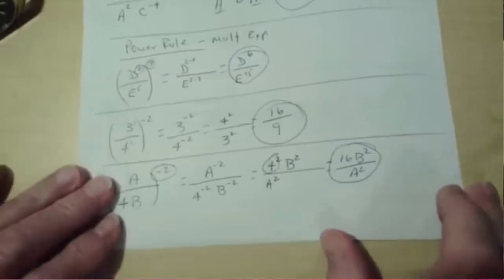Okay, one more thing and then I'll let you go. The problems get a little bit longer, but they really don't get any more difficult.